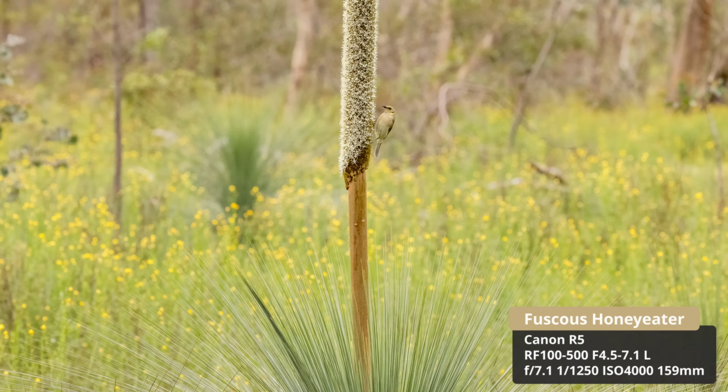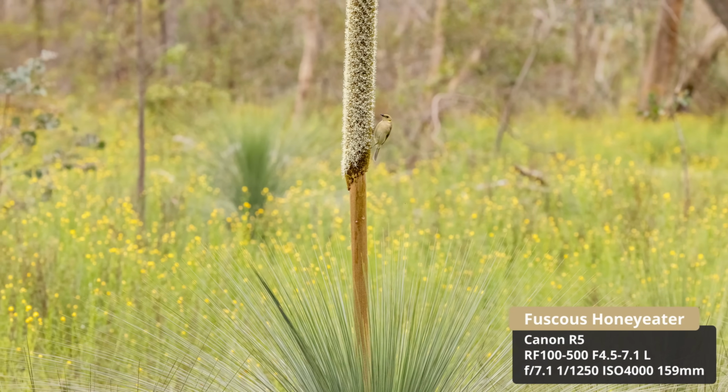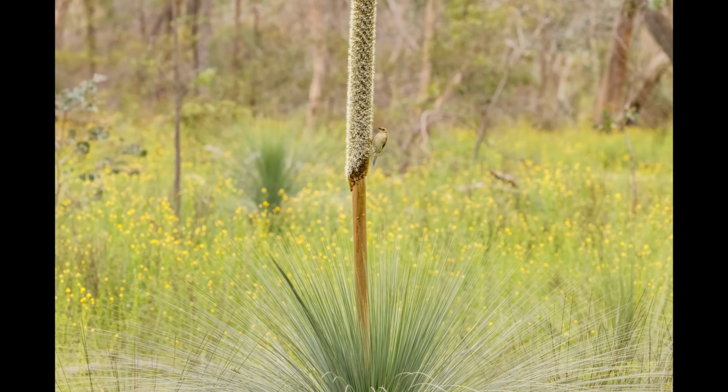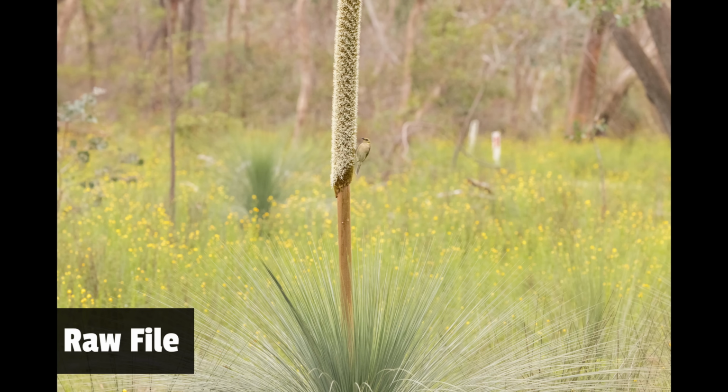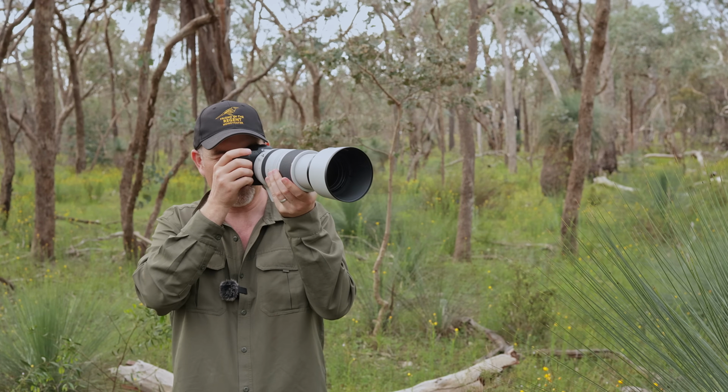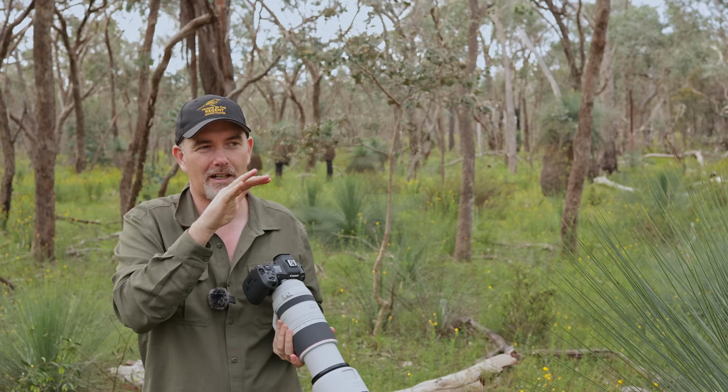So 100 millimeters is the widest this lens goes. So we've started quite wide, and as the birds landed, we've taken some shots. It was towards the bottom of the flower, and it was giving us a few side poses, which we got, and then it did the hovering thing again. And I've managed to take some shots as it's hovering quite wide, and this is the shot.